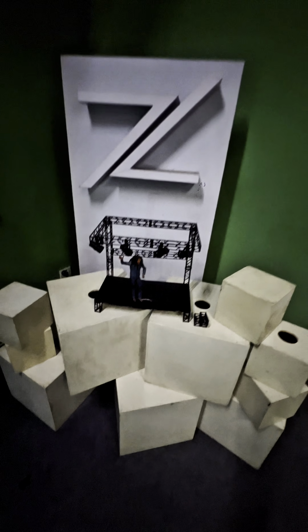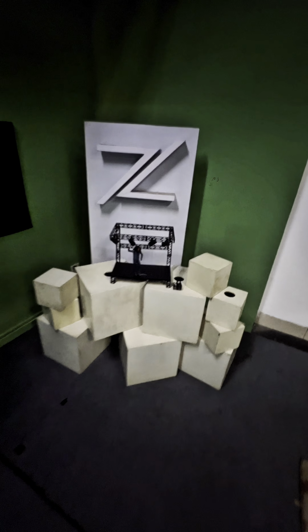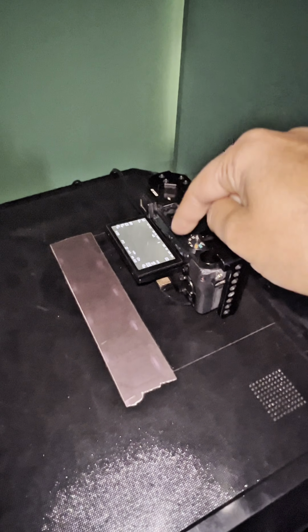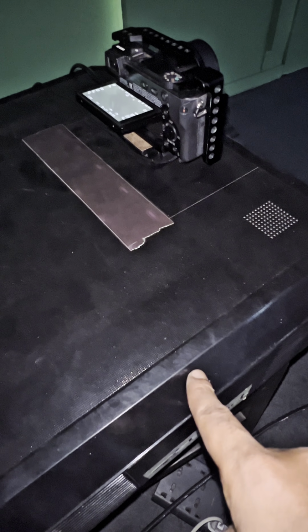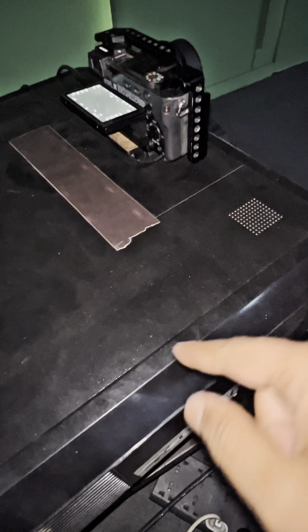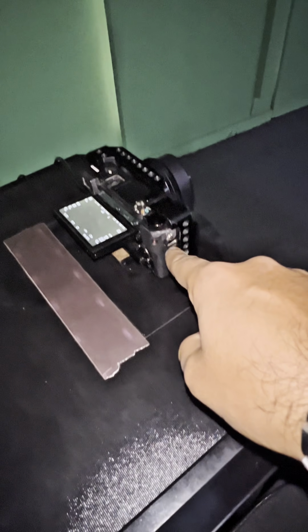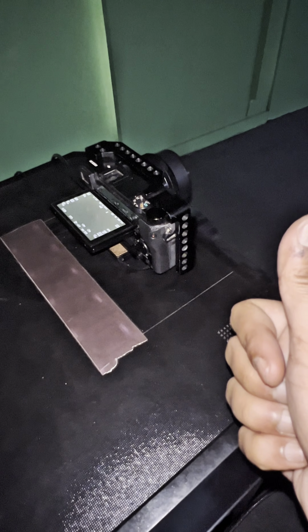So this is the boxes and setup for Bob Marley here today. My camera here is just looking towards those boxes. This is connected with an HDMI display output. This is going to HDMI capture.